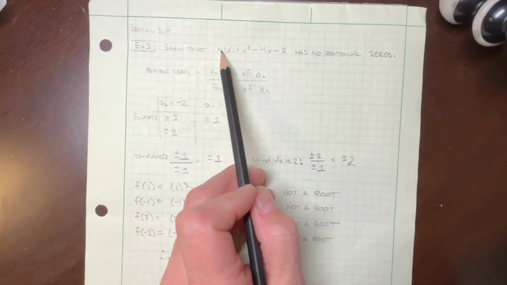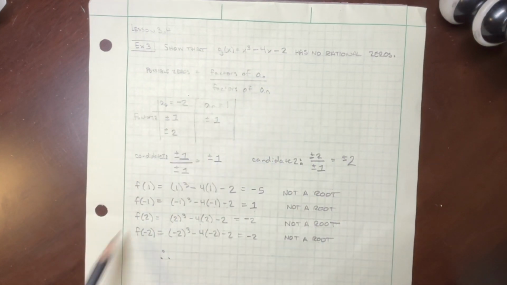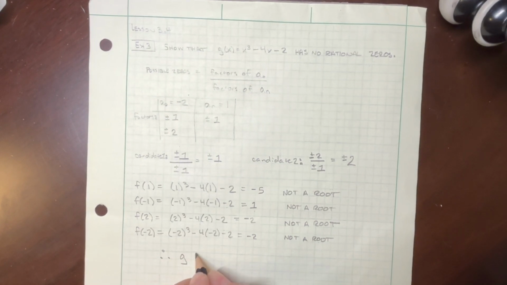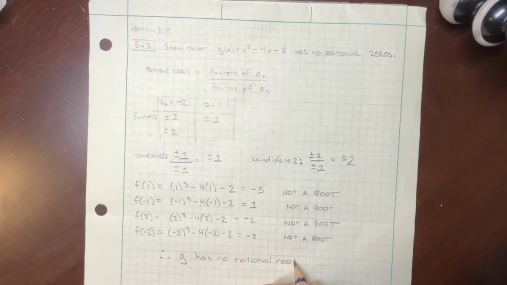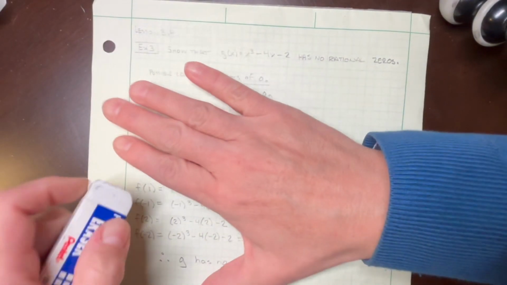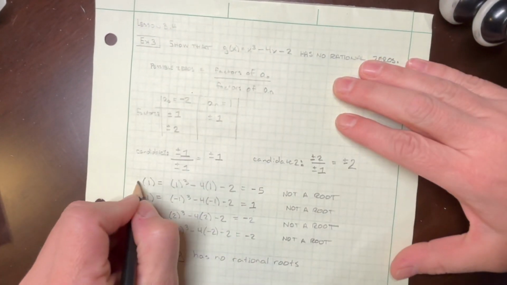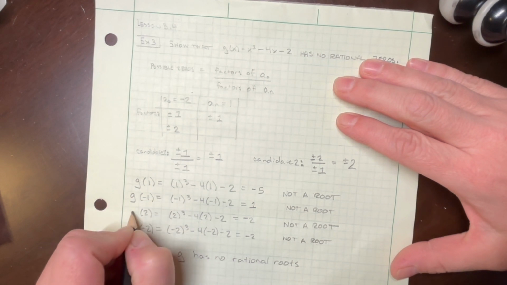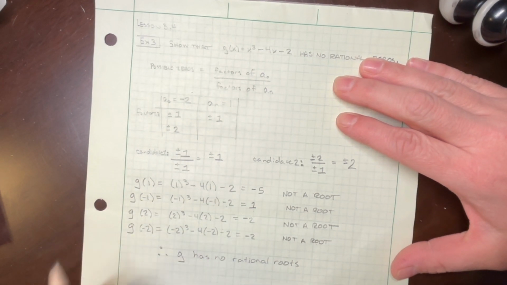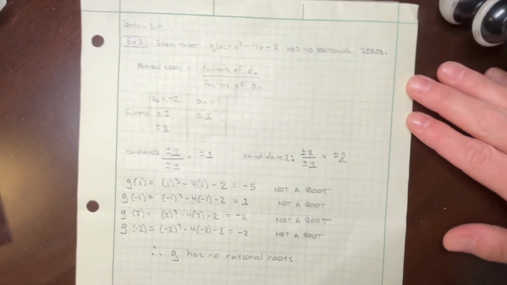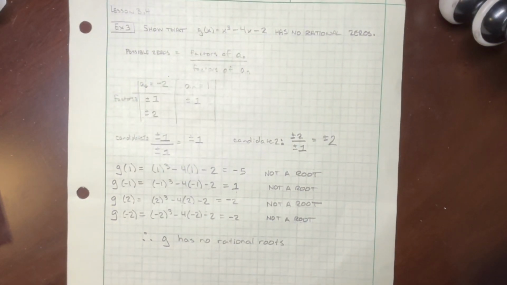I just noticed that I switched the function name from G to F. My apologies. Let's do it for the thumbnail. Update this. This function G has no rational roots.